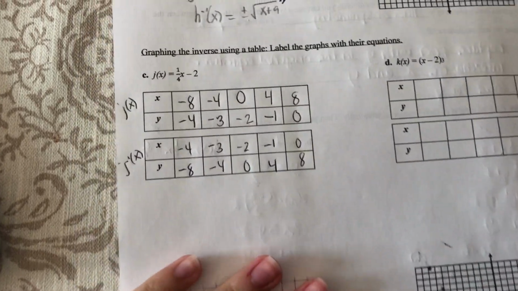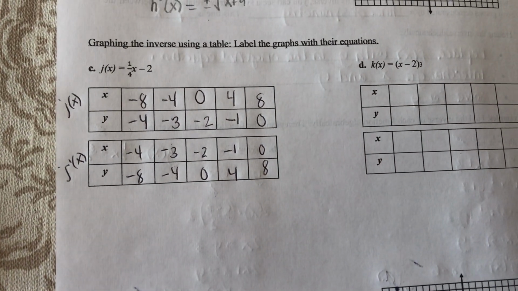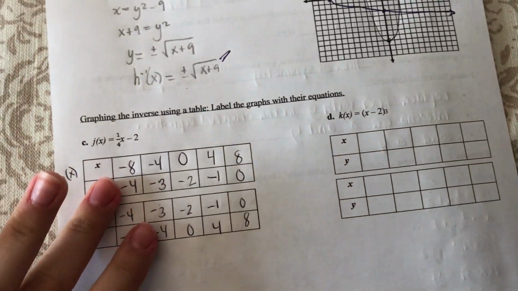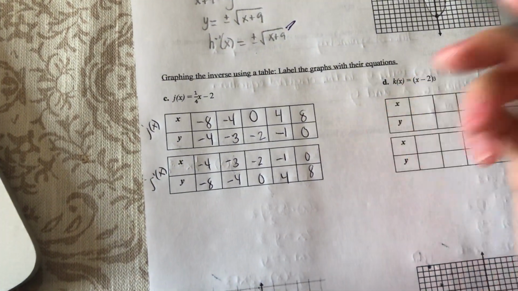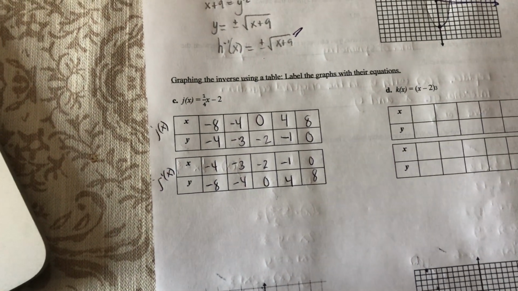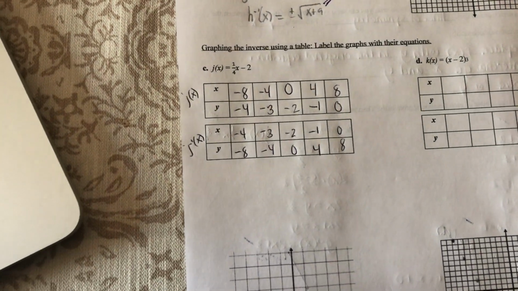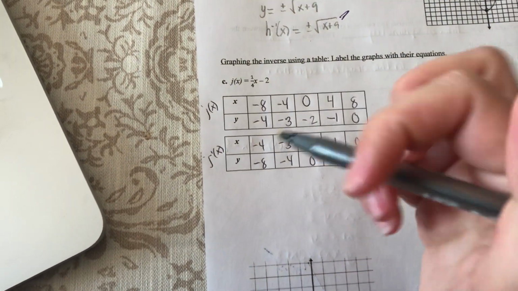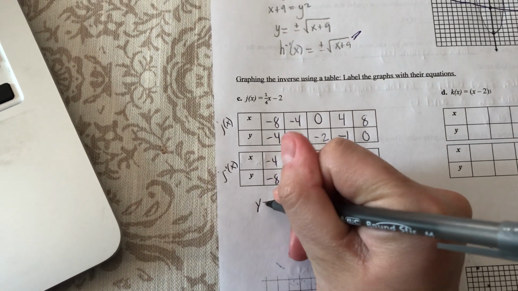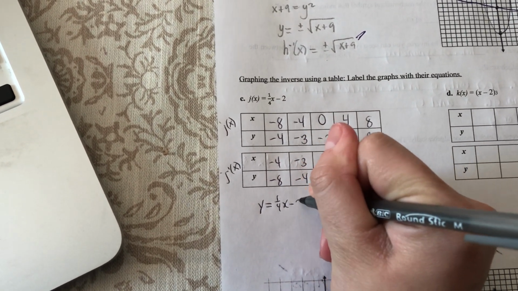And that's pretty much all you need to do. And you just have to graph. And actually, do we have to label the graphs with their equations? Okay, I guess we do have to find the equations, but that's just the gist of switching all the coordinates. Pretty straightforward. Since we have to label the graphs with their equations, I'm going to find the inverse actually. So that's y equals 1/4 x minus 2.